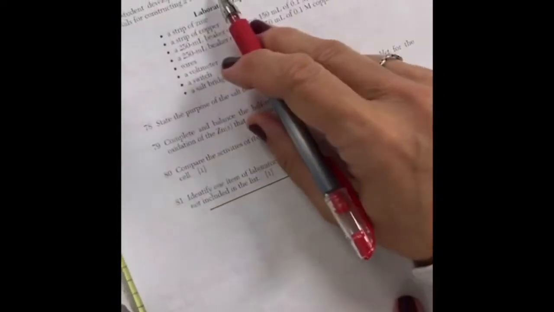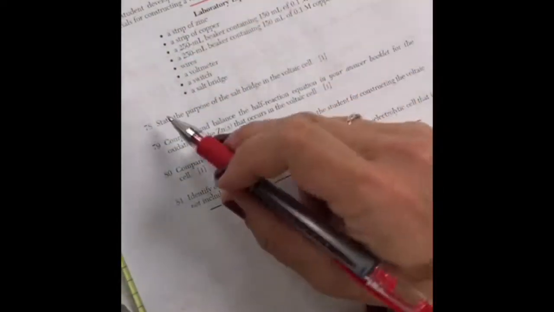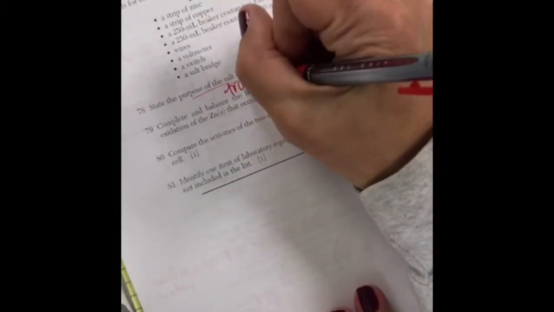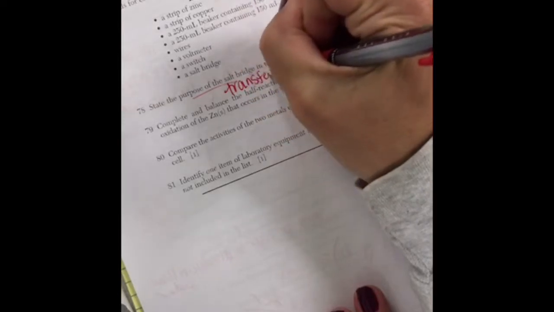All right, a student develops the list shown below that includes laboratory equipment and materials for constructing a voltaic cell. So state the purpose of the salt bridge. So purpose of the salt bridge has come up in the past few exams. The function of a salt bridge is to transfer ions.